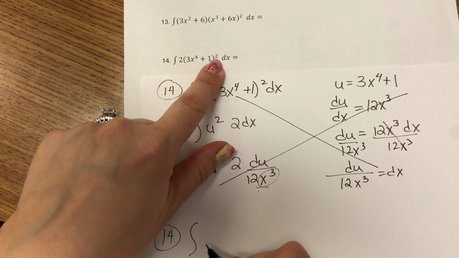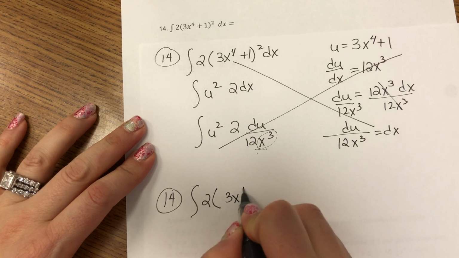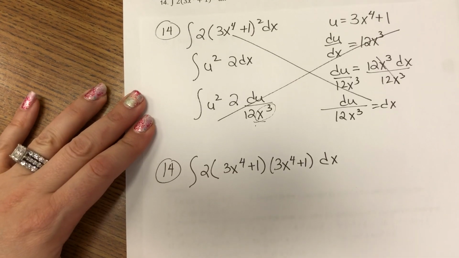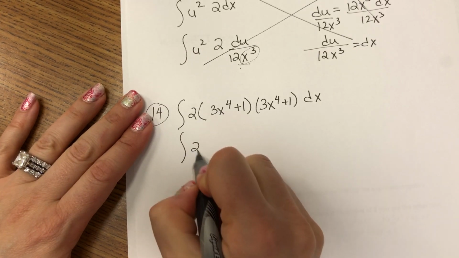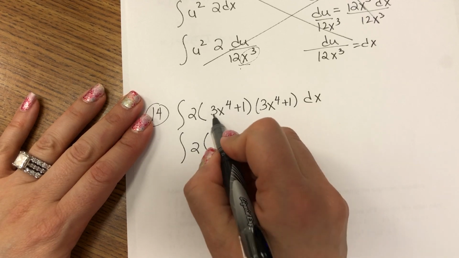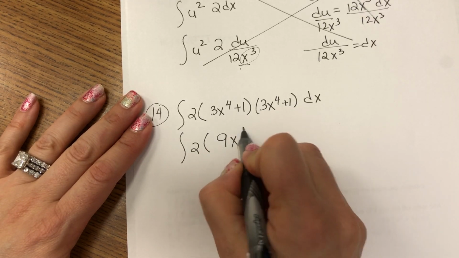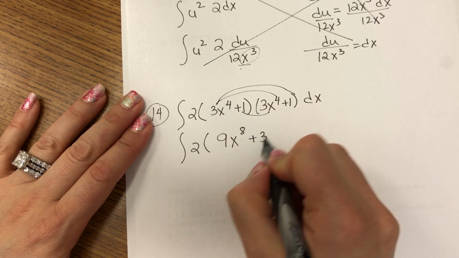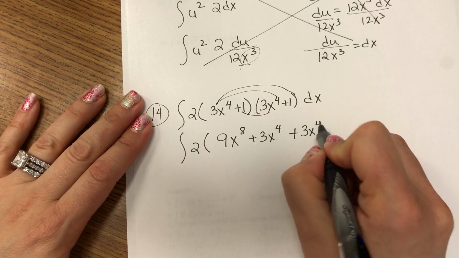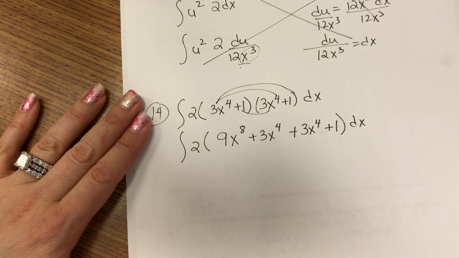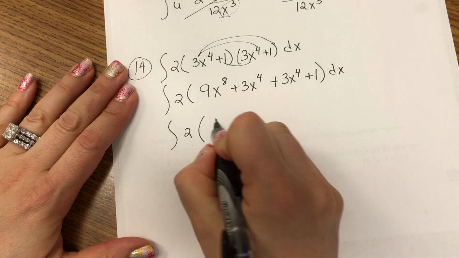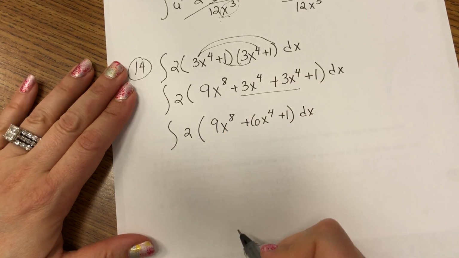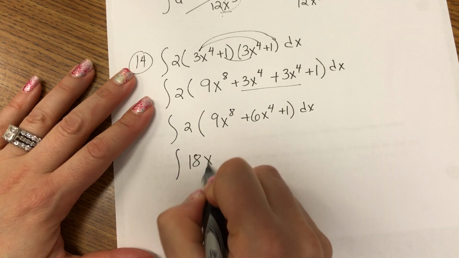Instead, since the power on the problem's only squared, I can multiply the binomials together to make the polynomial in standard form so that then I can do the power rule. So 3x to the 4th times 3x to the 4th is 9x to the 8th. Then 3x to the 4th times 1 plus 3x to the 4th times 1 plus 1 times 1. I'm going to combine my like terms. These can be added together. Distribute the 2.